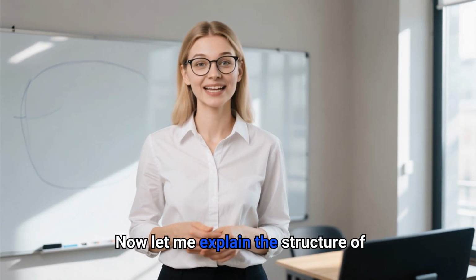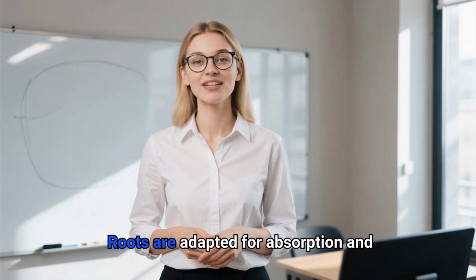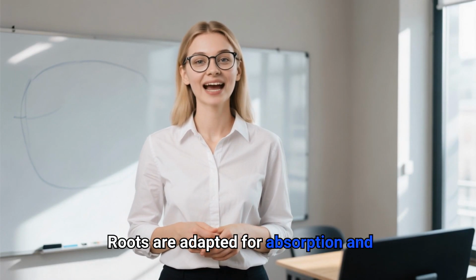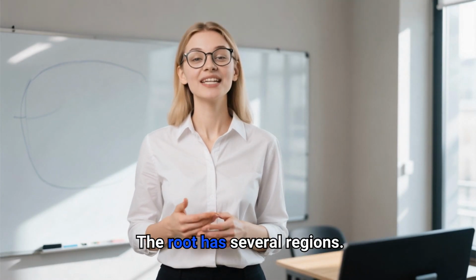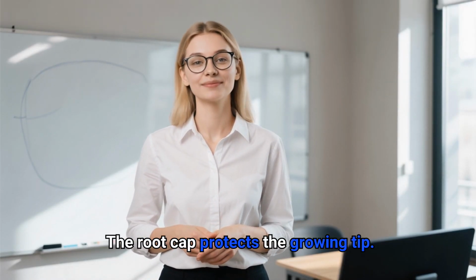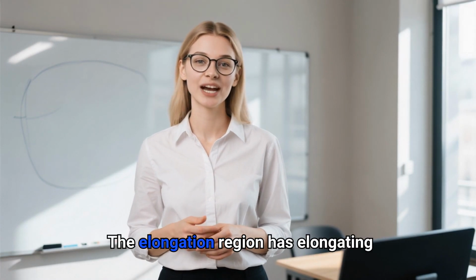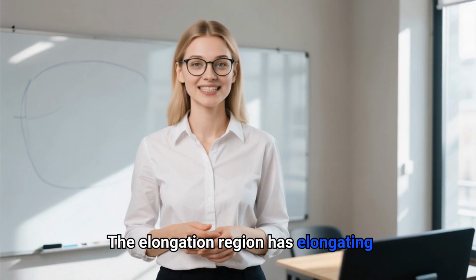Now let me explain the structure of roots in relation to transport. Roots are adapted for absorption and transport. The root has several regions. The root cap protects the growing tip. The meristematic region has dividing cells. The elongation region has elongating cells.